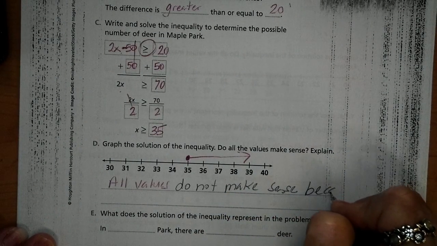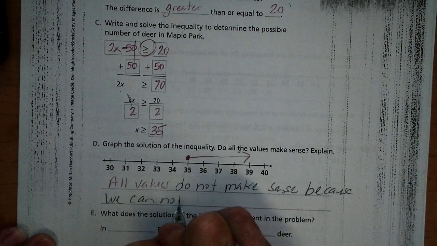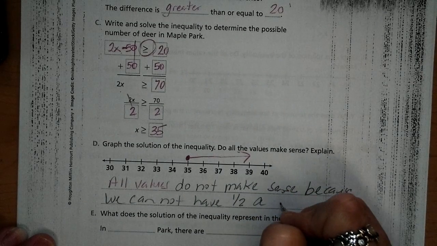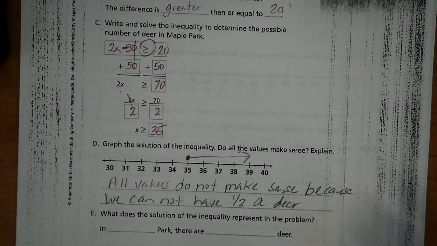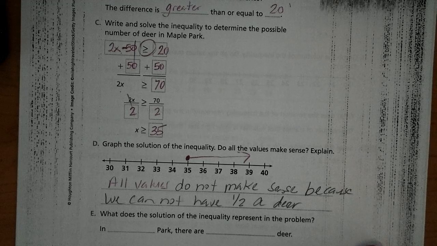And the reason is because we cannot have half a deer. It doesn't make sense.